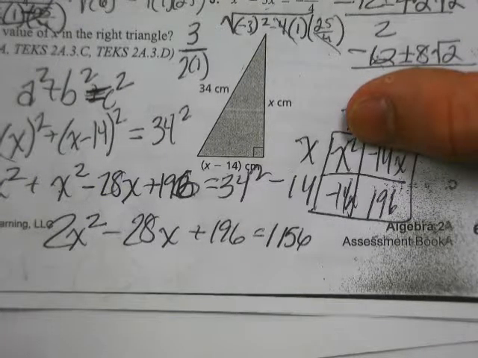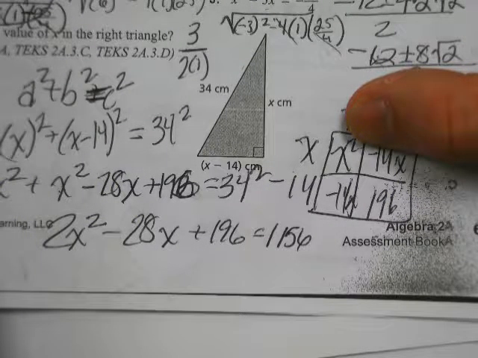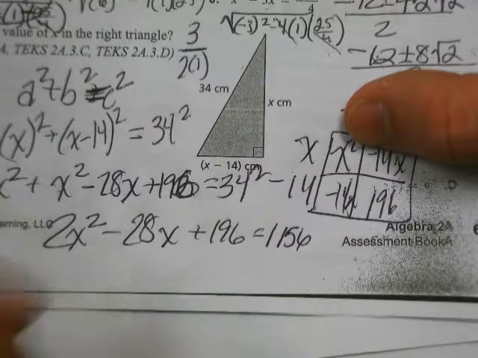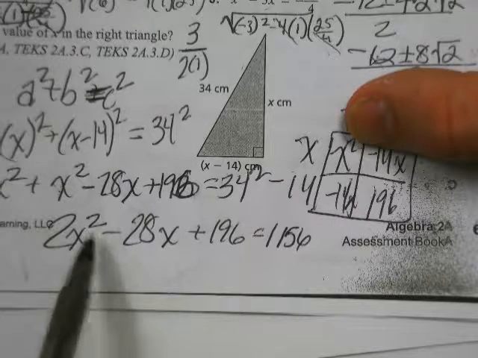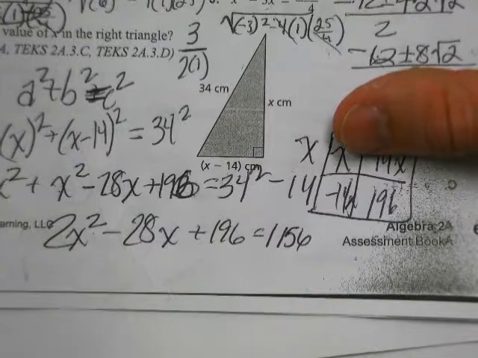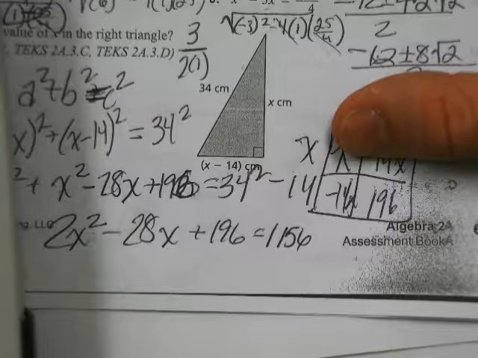We can keep solving out for x. And on number 18, if we substituted in 30 here, 2 times 30 squared minus 28 times 30 plus 196.